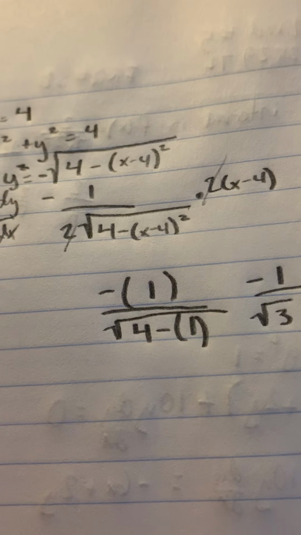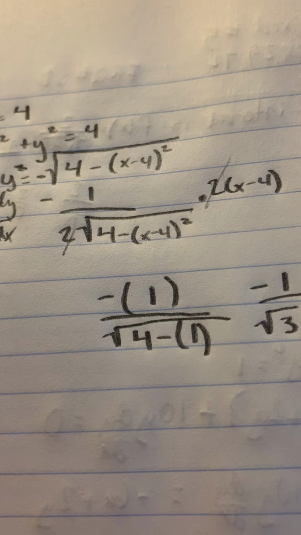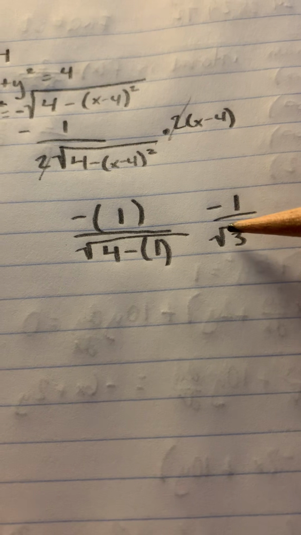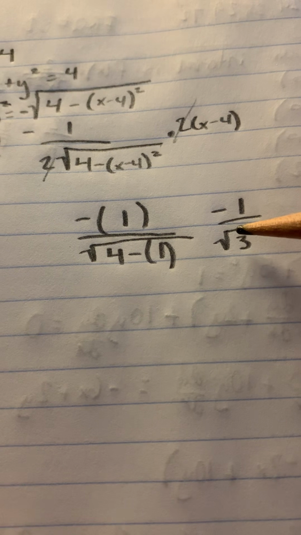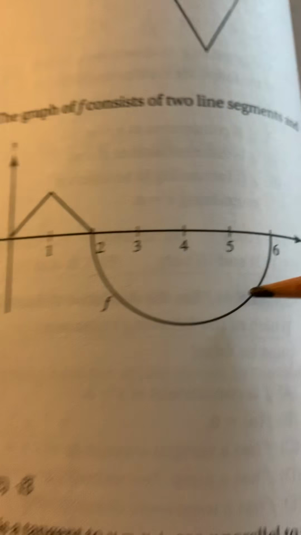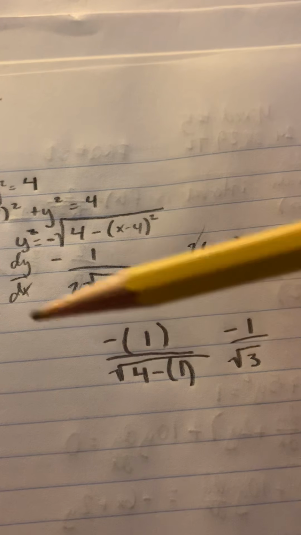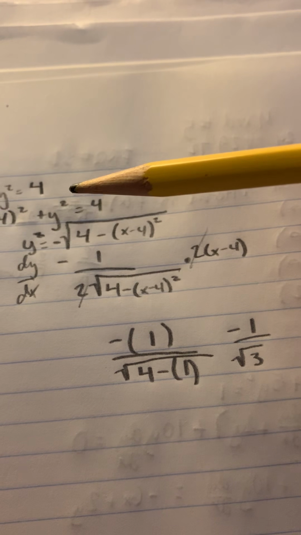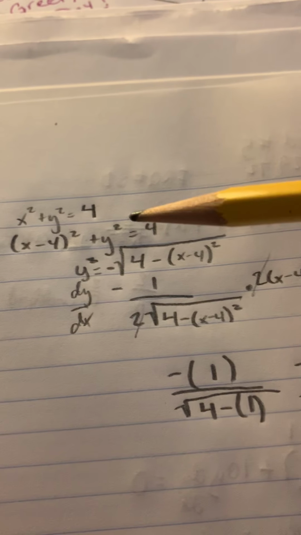I know that something's not right because of the fact that this is negative. This can't possibly be a negative value because at 5, I can see that my slope is positive. So, looking at this, let's see if we can figure out where we made a mistake.